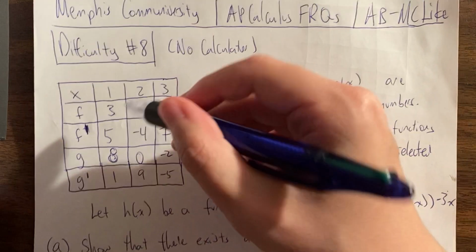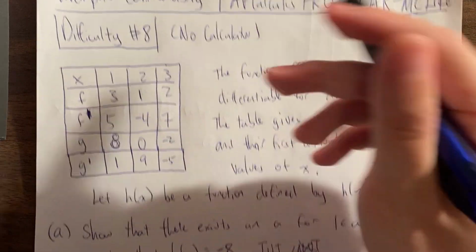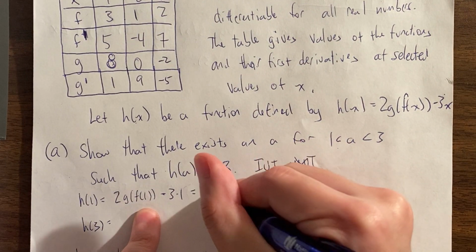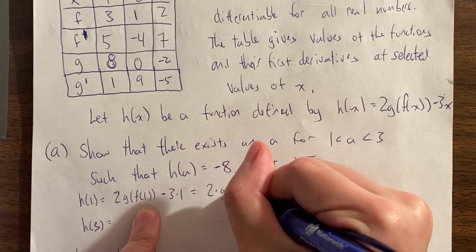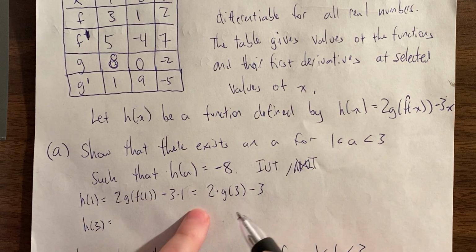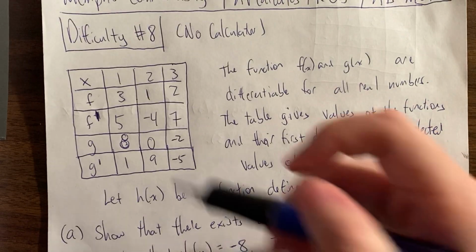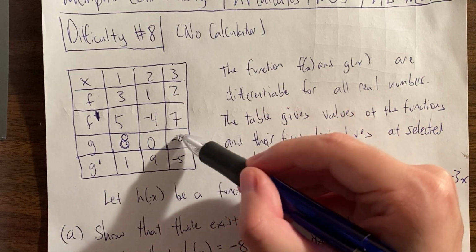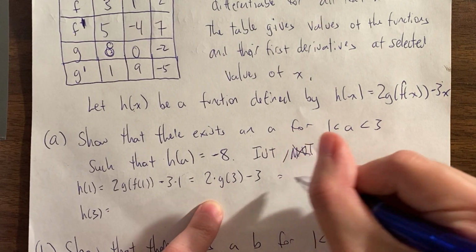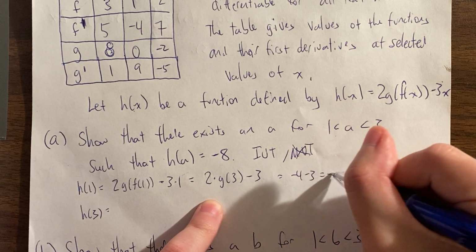Well, f of 1 from the table is 3. So it looks like we get 2 times g of 3 minus 3. And again, we don't have to think about g of 3. G of 3 is from the table. It's right here. It's -2. So it looks like we're going to get -4 minus 3, which is equal to -7.